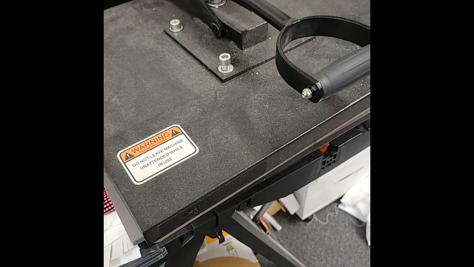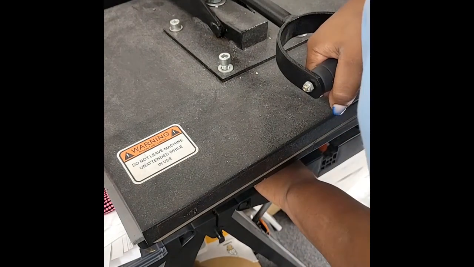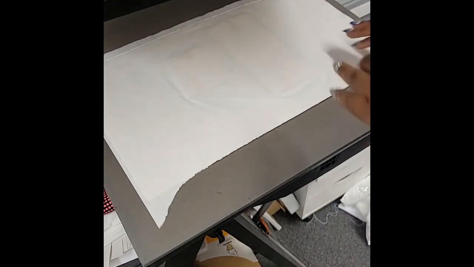Okay, so we got about 10 seconds left on there. And we're going to take this away, and I'm going to show you all how it looks. And I'm just going to stay right here at this heat press while I do so.